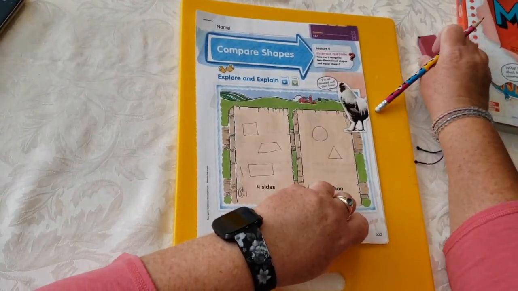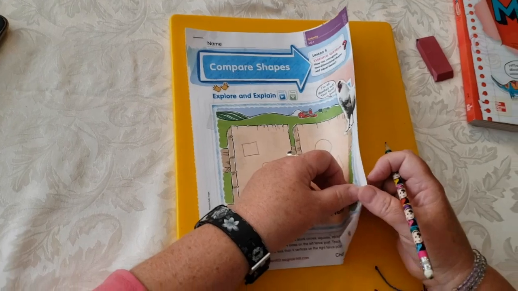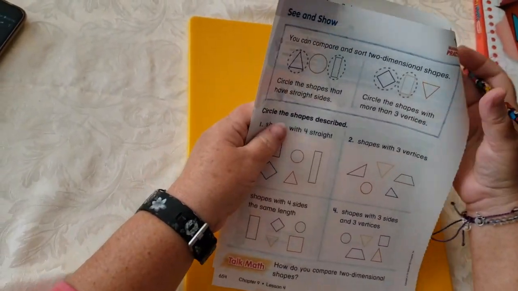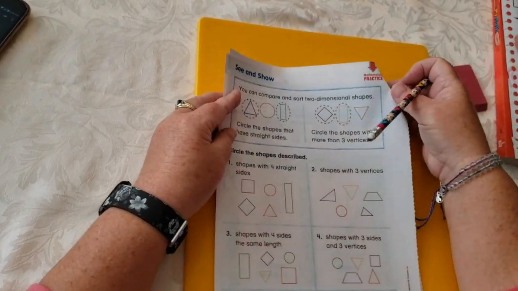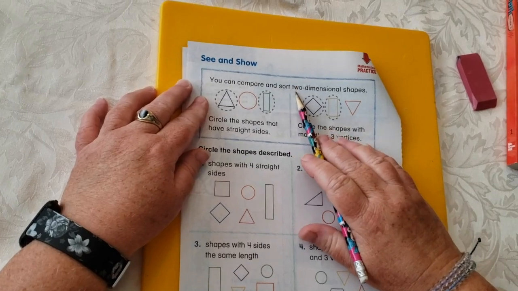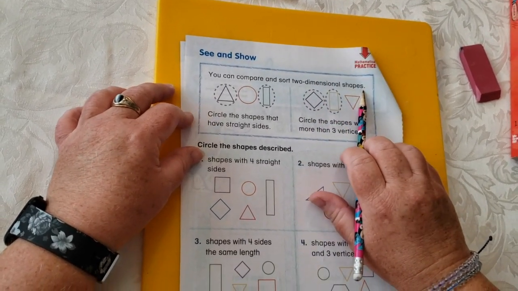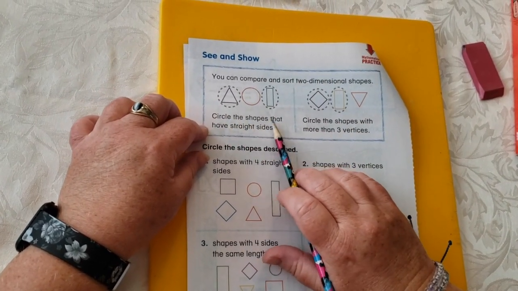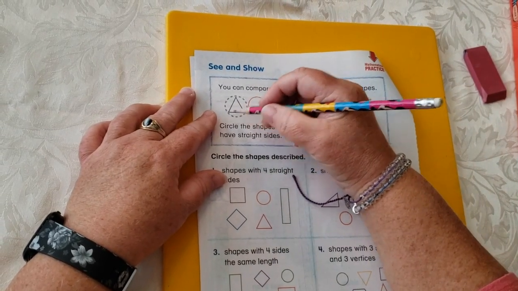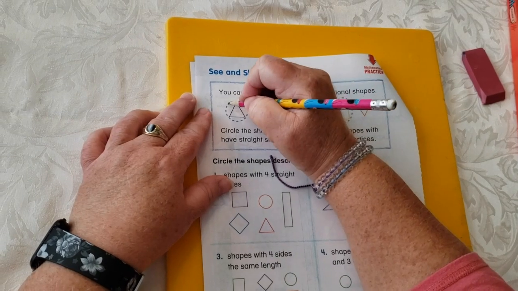All right, let's go to the inside. See and show. You can compare and sort two-dimensional shapes. Circle the shapes that have straight sides. So they circled the triangle and the rectangle.